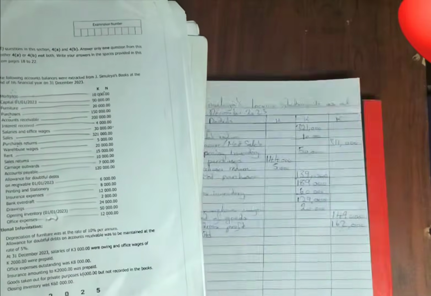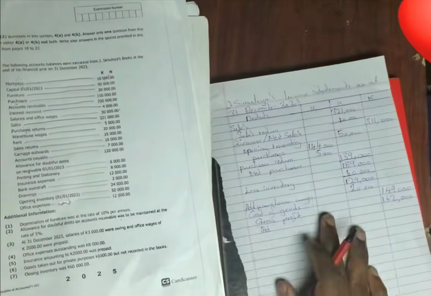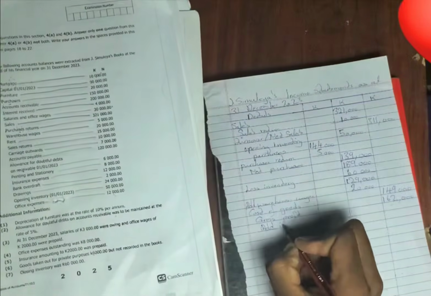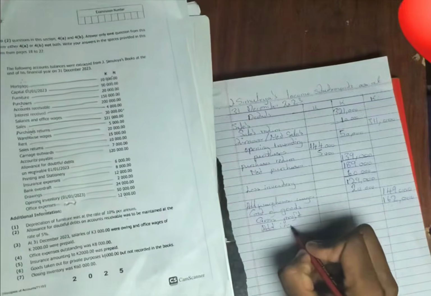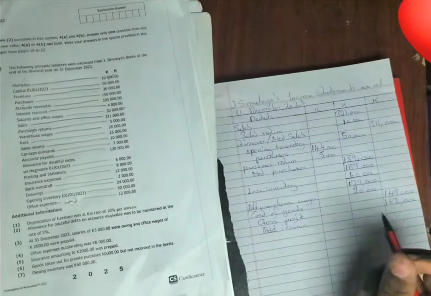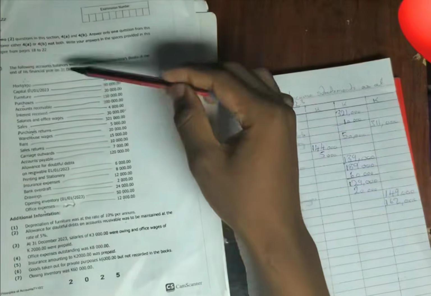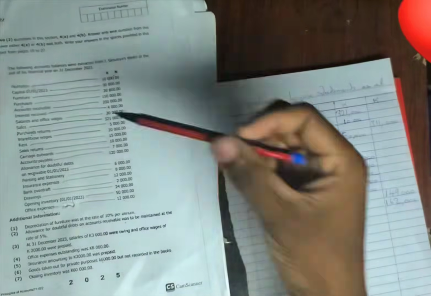Sorry if you can't see it very well, it's very difficult. So now the income: we check from the information we have, do we have anything that was received? Yes, we do. We have interest received.